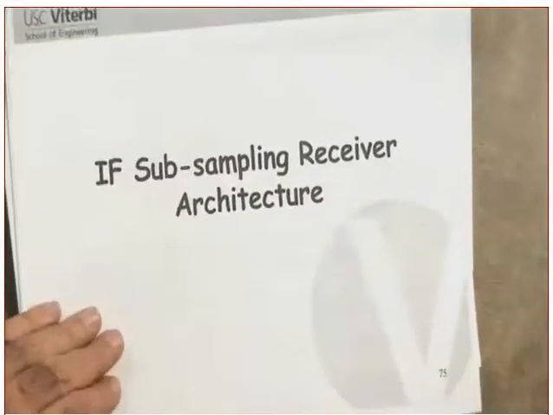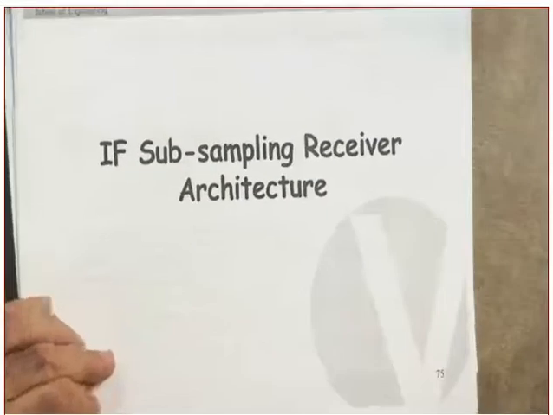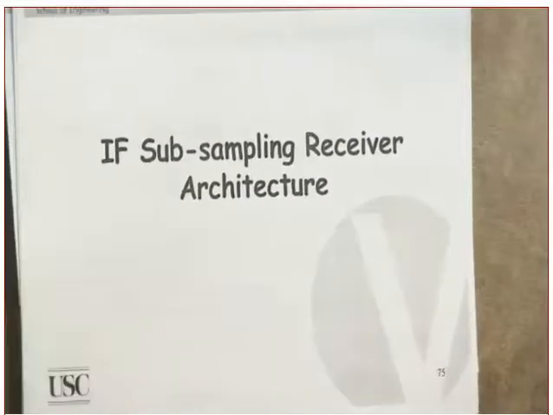Another type of receiver is called subsampling. What is this all about? What does the Nyquist tell us? Nyquist told us that you can recover a baseband signal if you sample it at a rate of twice the highest frequency component being sampled.